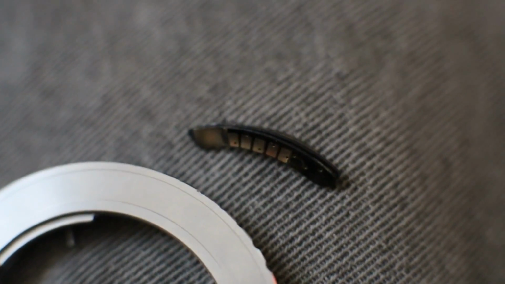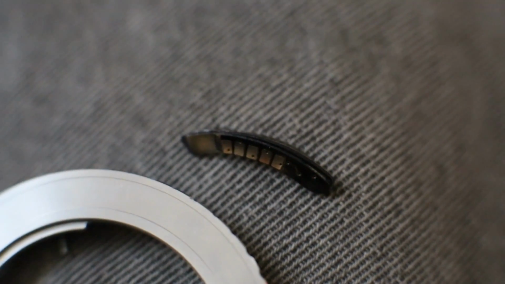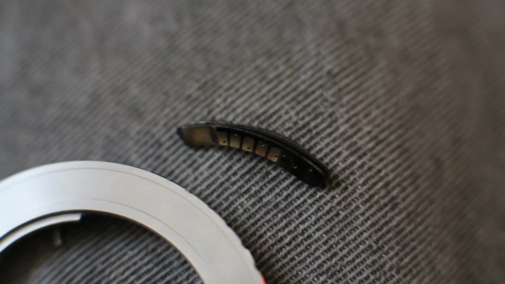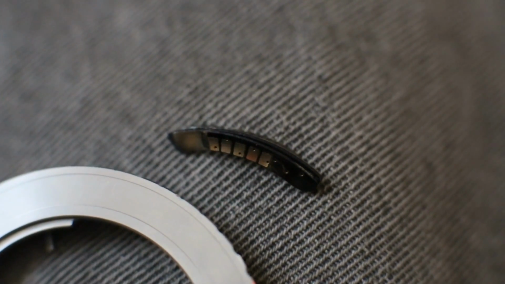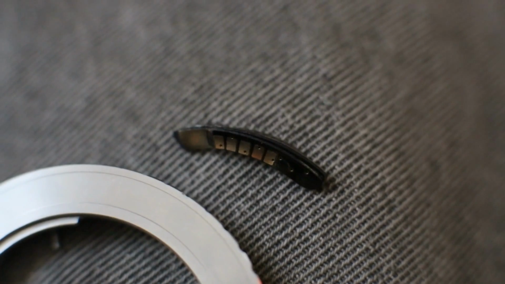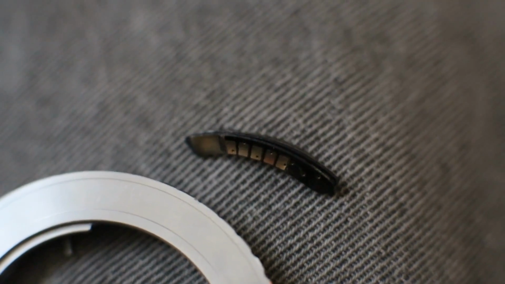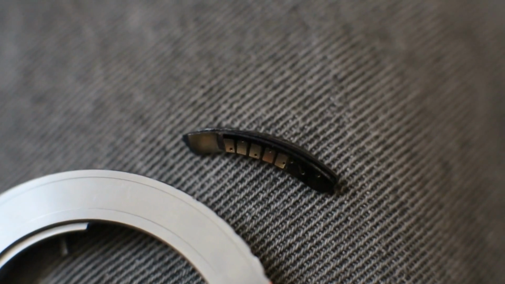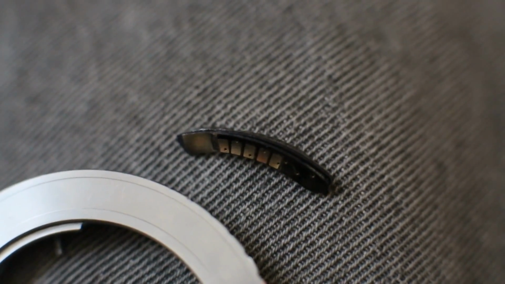Alternatively, you can just get one of these chips on eBay for £5 or so, and try and get the most recent ones. I don't know which one exactly, but there's various versions. Try and get the most recent one, or maybe find one that I think would work properly, and I'll put a link in the description. But basically, you keep this in your lens pouch or memory card pouch or anything.